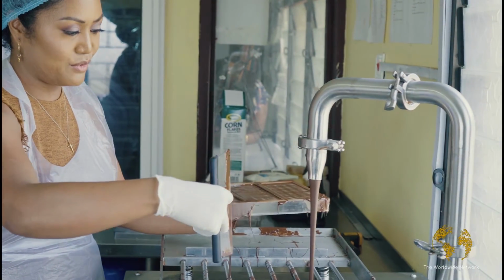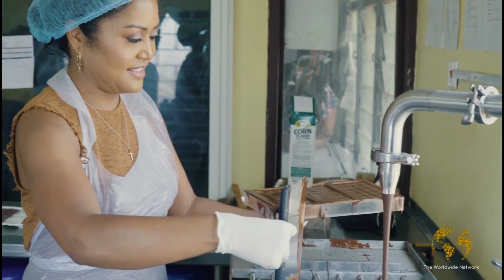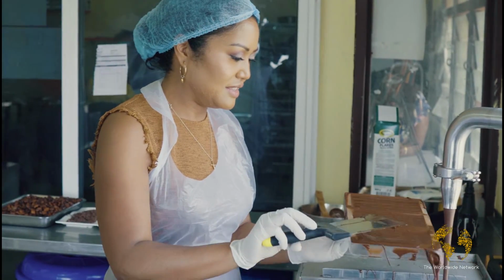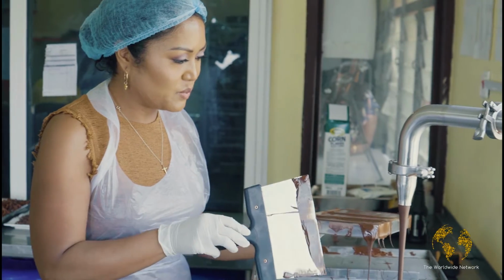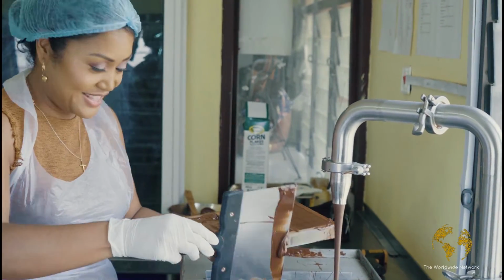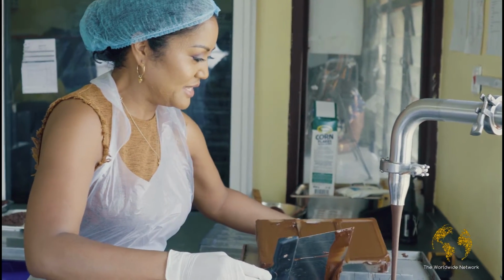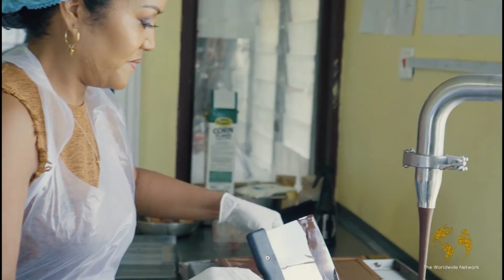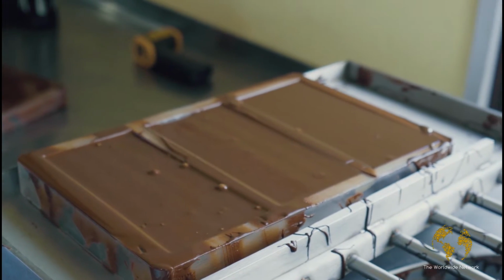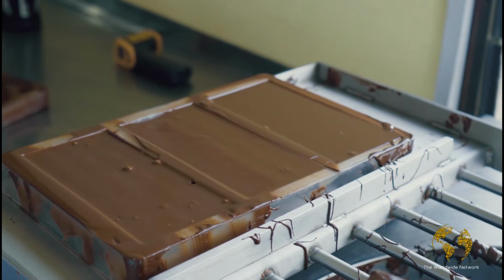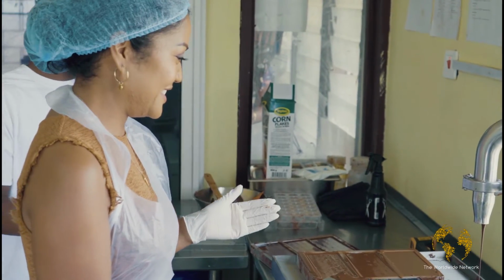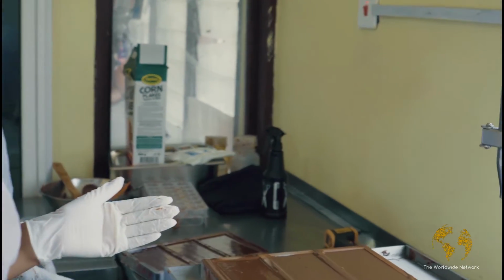Is it full enough? Is that fine? When it's vibrating, just fill it. Oh, okay, sorry. Whoa. It looks easy, but it's really tricky. Can you see the bubbles come out? This is how you make chocolate using the molds. Homemade.